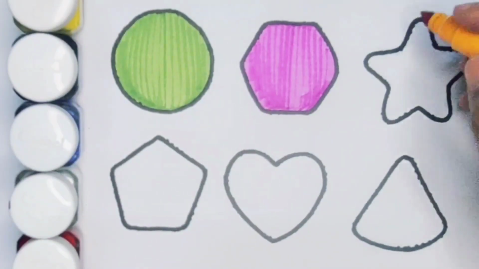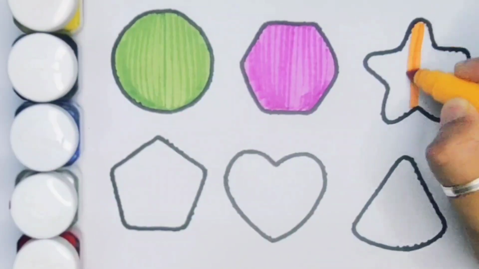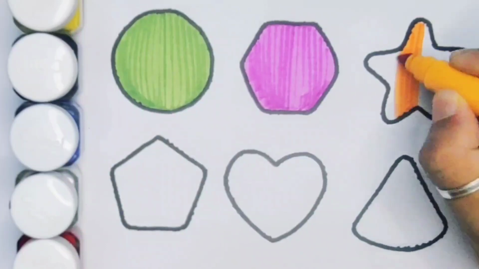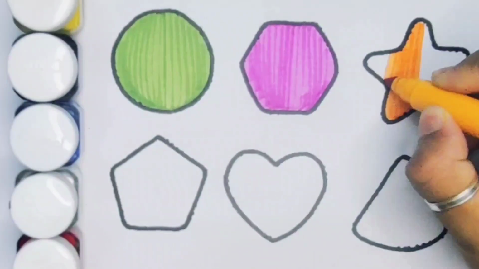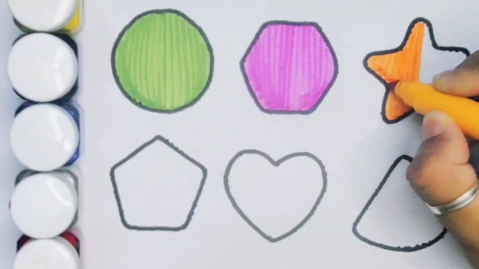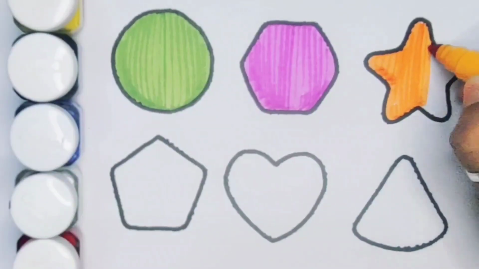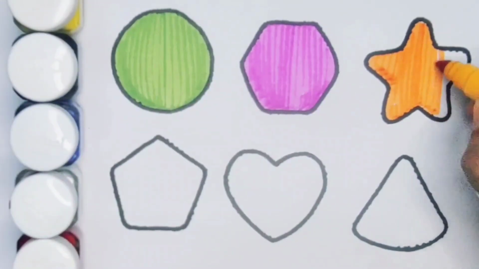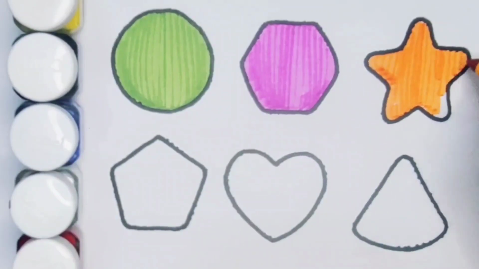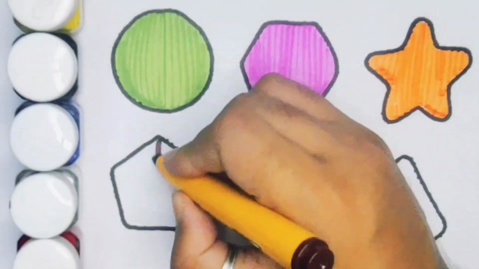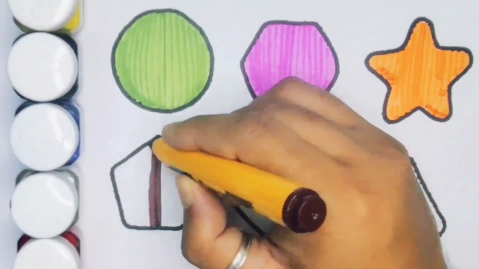Next, orange color, star. Next kids, chocolate color, pentagon.